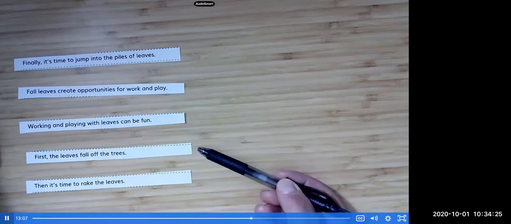Here's the fourth sentence in our mixed up paragraph. "First, the leaves fall off the trees." There's two things that I notice here. I notice the sequencing word first. I'm also thinking that this is a detail and it's small like a button. So I'm thinking this is a piece of evidence in the paragraph. And since it has the word first at the beginning, I'm thinking it goes toward the top of the paragraph.